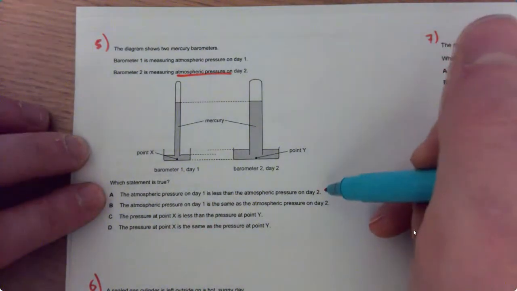Pause the video and try this question. So we have 2 barometers and they measure pressure. Again, it doesn't matter if you don't know what a barometer is because it tells you that it's for measuring atmospheric pressure. So which of these statements is true? The atmospheric pressure on day 1 is less than the atmospheric pressure on day 2.